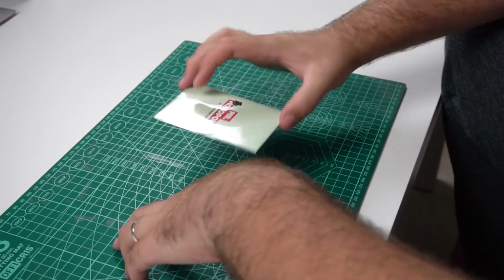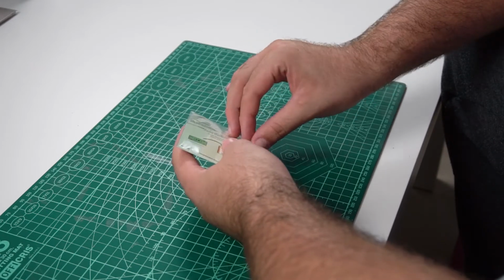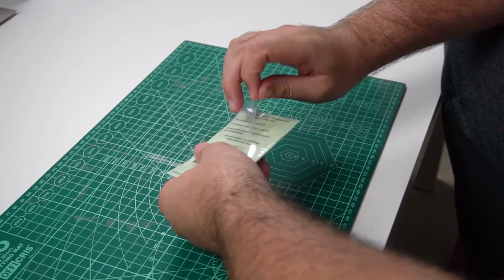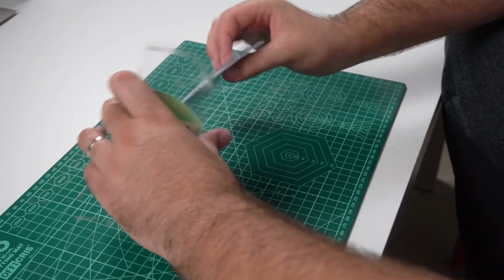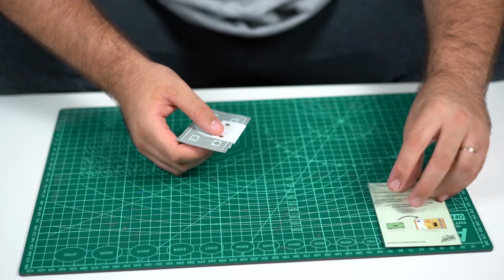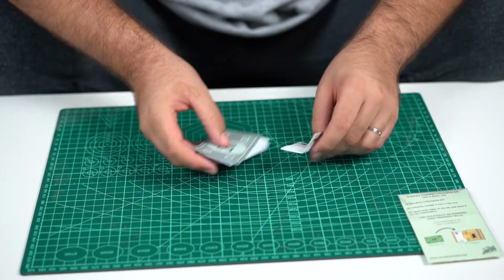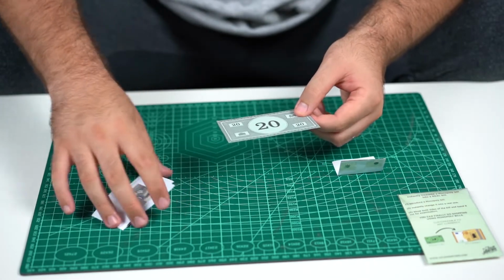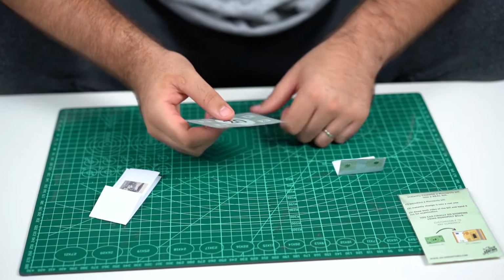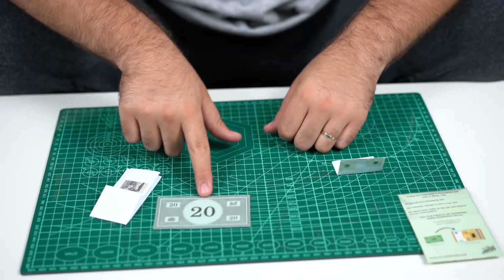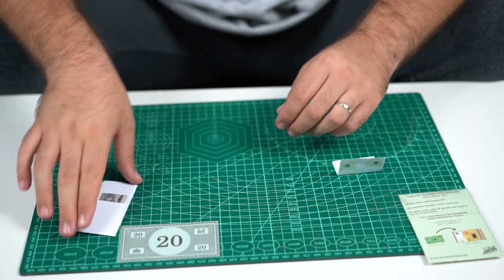Okay, so inside the packaging, what you're going to receive is this. Let me open it. You're going to receive this package of gimmicks. So firstly, let's take a look at this bill. This bill is a normal Monopoly bill that we're going to use just to give it for examination at the beginning. I'm going to show you a way to do it.